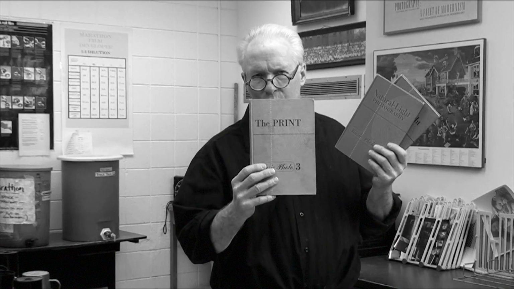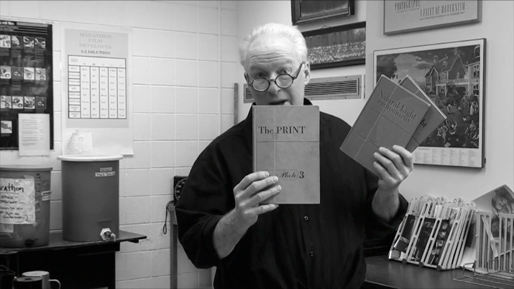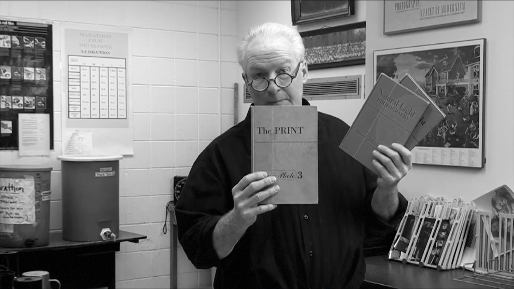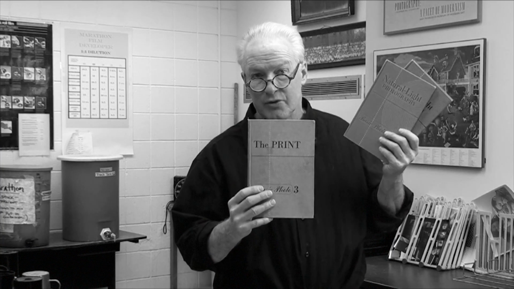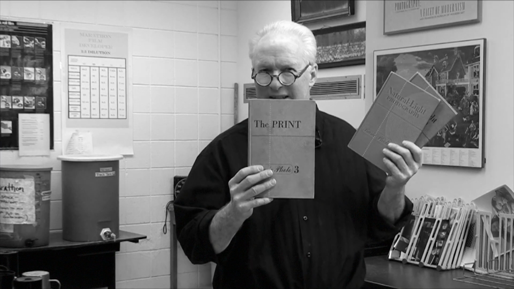The third book is on the print, and this one, really, I read quite a bit. It's on burning and dodging and doing tricky things to your photographic print. This is all before RC, so it's in the old world of real paper, and also in the world of graded paper. Polycontrast, multi-grade, all those papers came out in the 50s, so this is a little bit before that. But anyway, that's the print. That's also a great book.